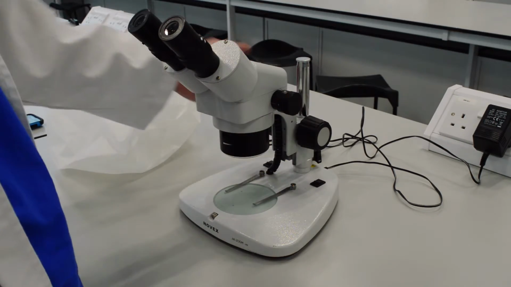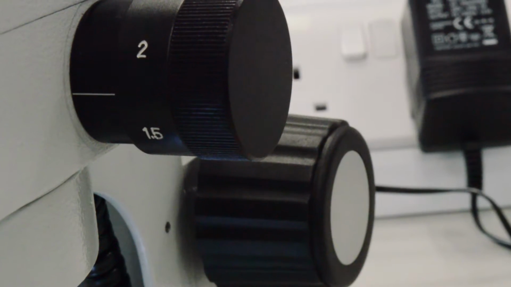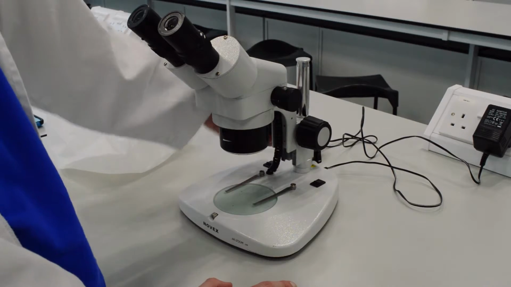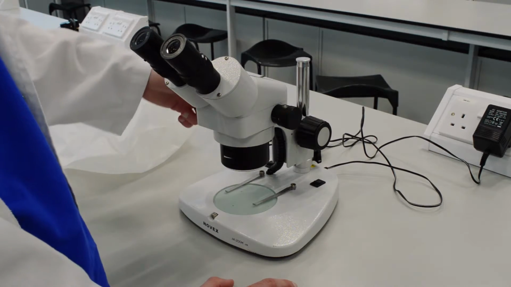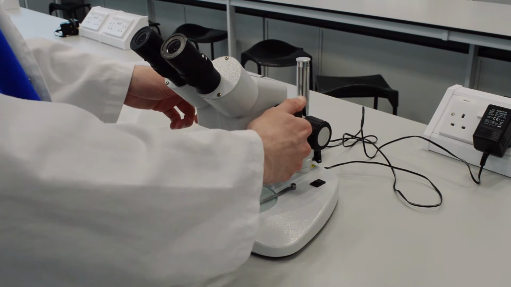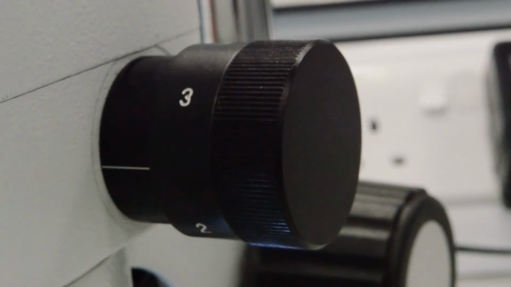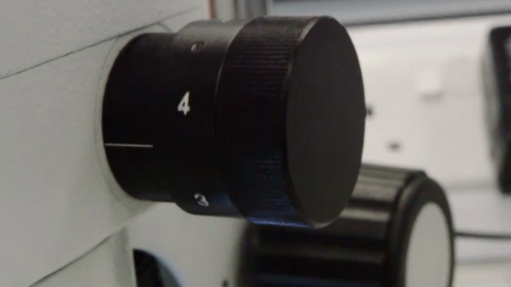Up next we have the coarse and fine adjustment knobs. So the first one is your coarse adjustment knob, which lets you go either up or down depending on what you need, and then you have your fine adjustment knob, which you can turn in either direction in order to get a finer adjustment on what you need.